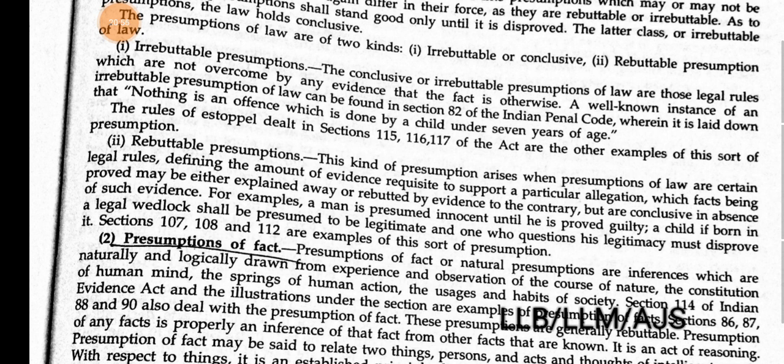Under 7 is fine. But above 7 and below 12 years, it is considered a rebuttable presumption, because a child may be of mature understanding or of immature understanding. But below 7 years, there is no such scope. It is an irrebuttable presumption, and this is established by law, under the provisions of law. For example, Section 82. This is a provision of the Indian Penal Code.